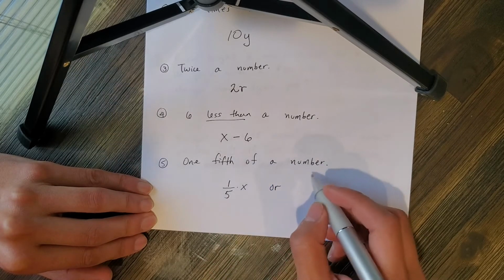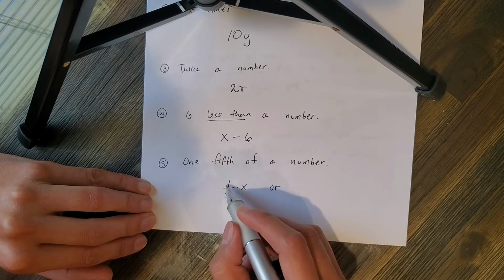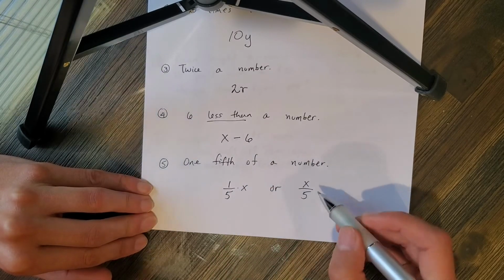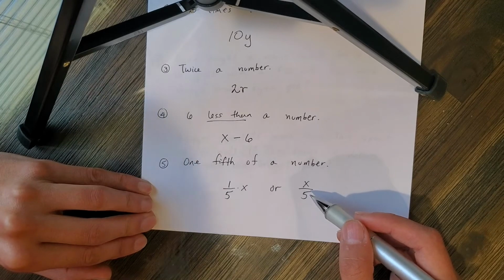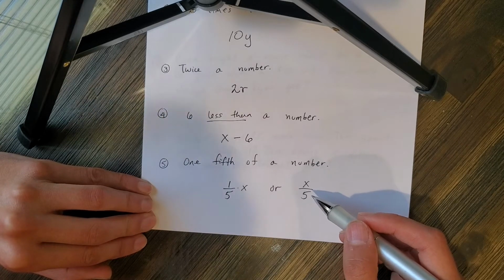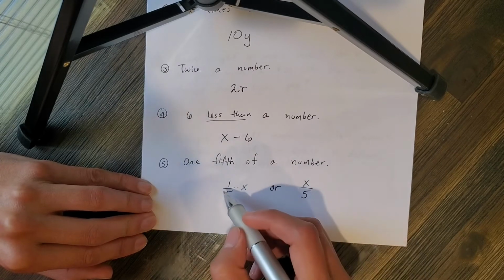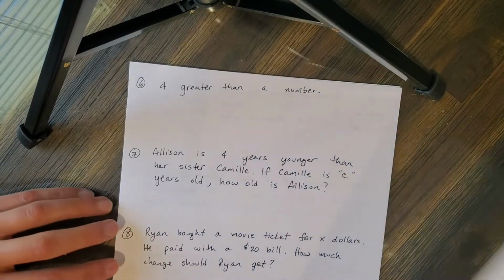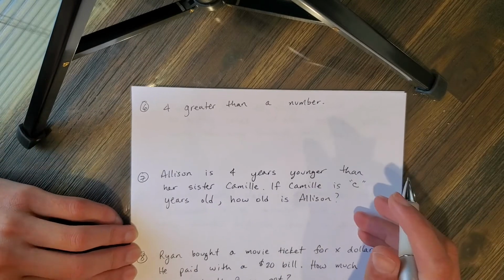Or you can say this. 1/5 of a number is basically, and we did this in the past, when we have a variable here, we can multiply the numerator and the variable. It'll just be x over 5. So 1/5 of a number really means divided by 5, kind of like 1/2 of a number means to divide it by 2. So 1/5 of a number means divided by 5, or you can multiply by 1/5. Now, we got one more and then we'll get into some longer word problems here.